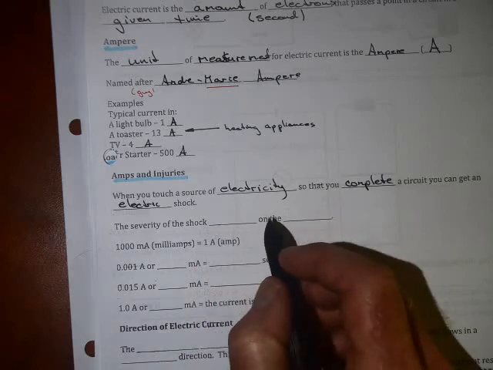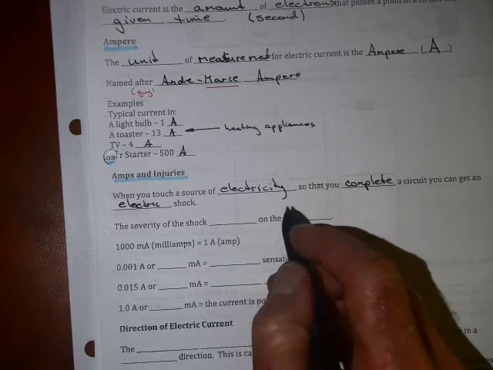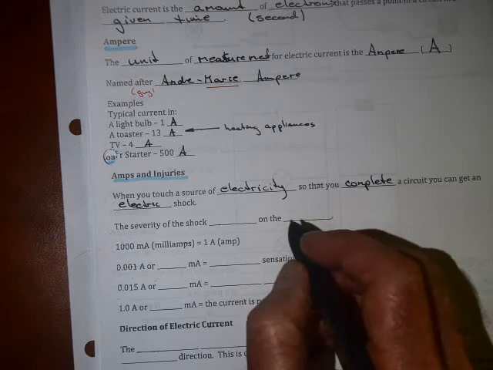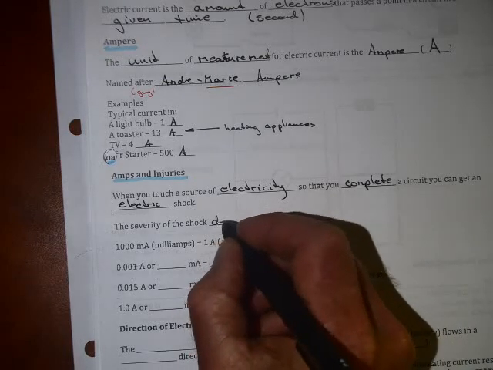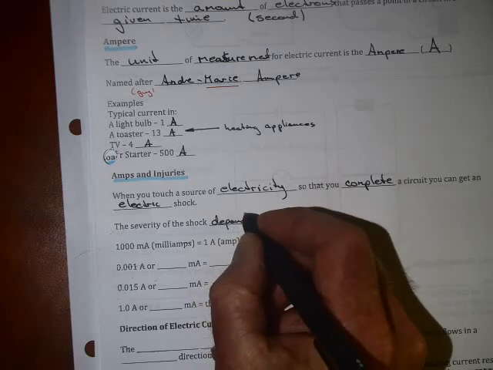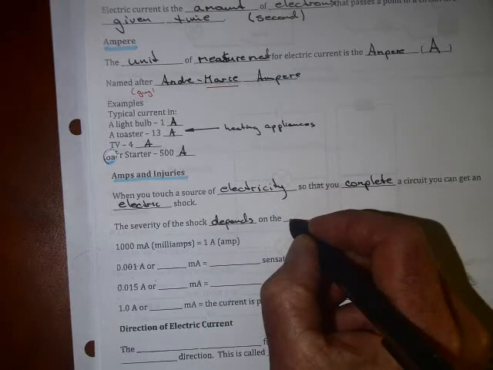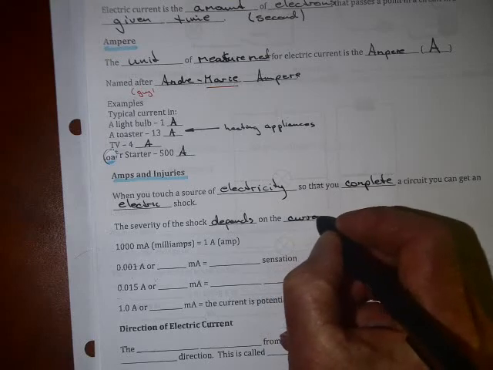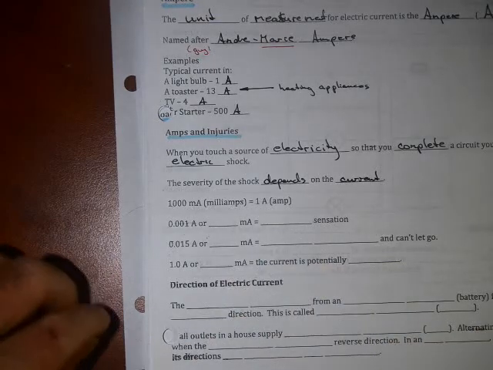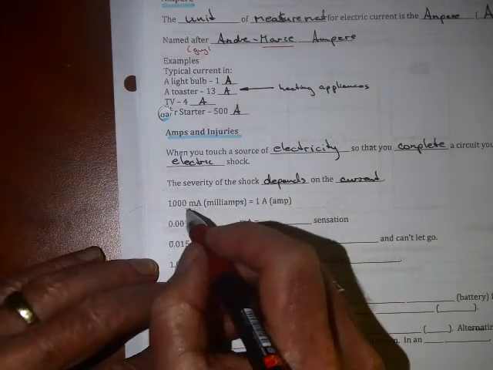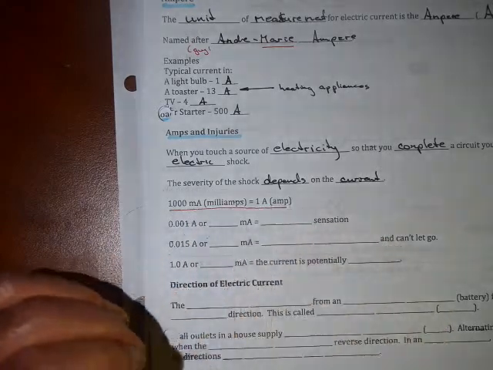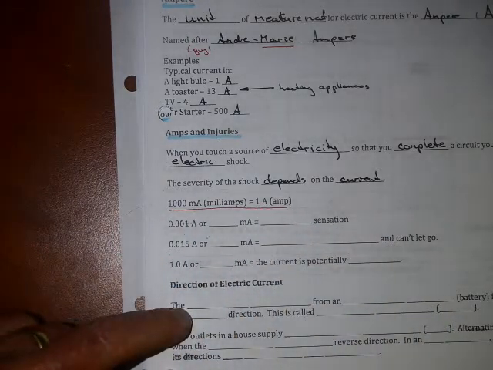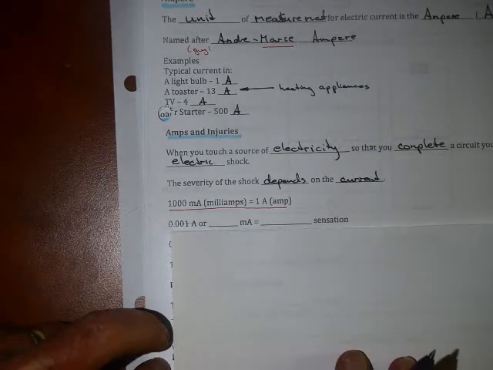So there is a severe electric shock, or the severity depends on the amount of current. Depends on the current. Now before we get started, there is this little conversion thing. So that's the first thing we're going to put on our card here. Grab your card and let's do this.